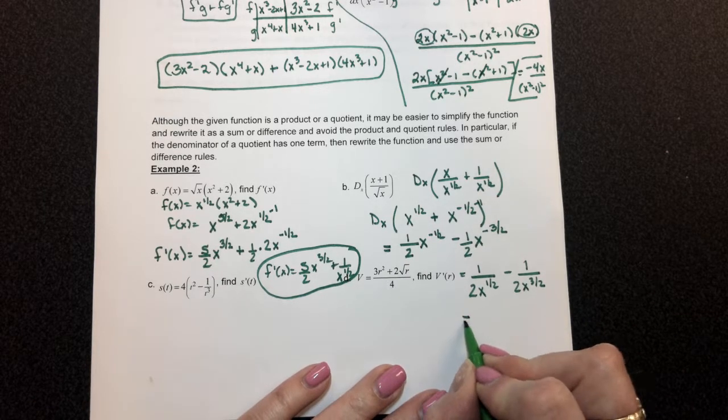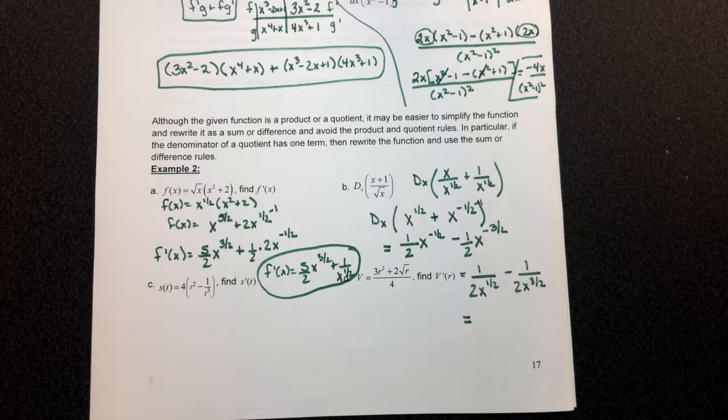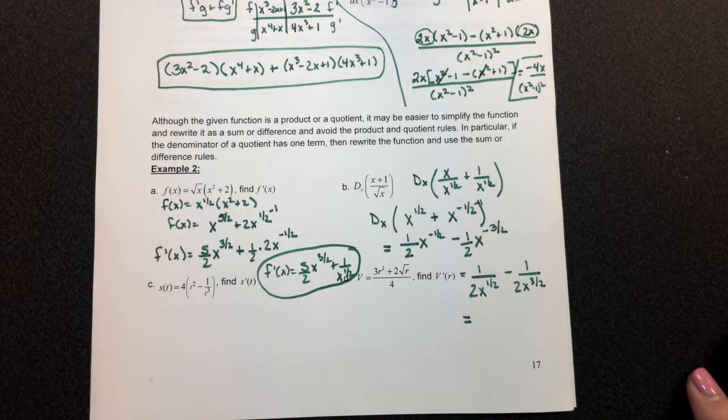Now, I want to go over some simplifying with you. Could I actually combine this into one single fraction as my answer? How do you add and subtract fractions together? You need a common denominator. What is the common denominator going to be here? 2x to the what power? Is it 1/2 or 3/2? Not 1/2. 3/2. It's 2x to the 3/2.